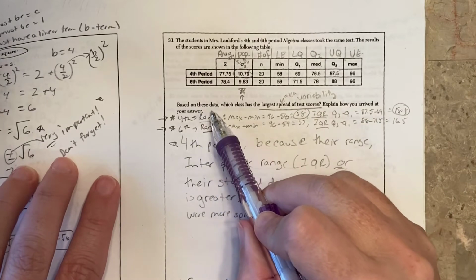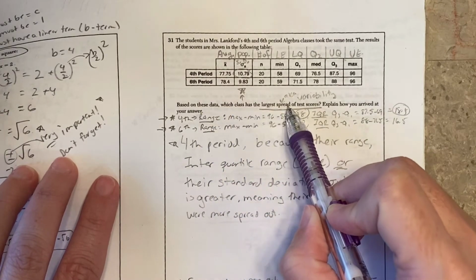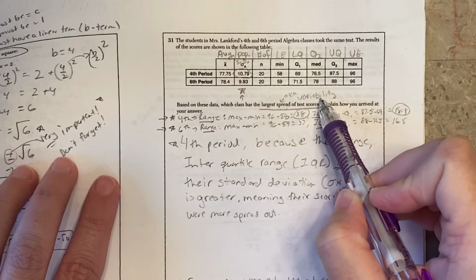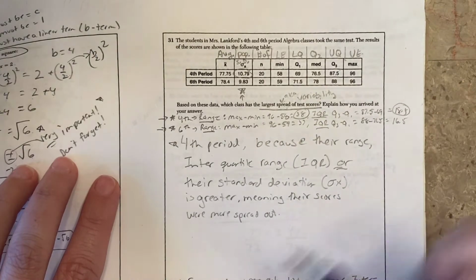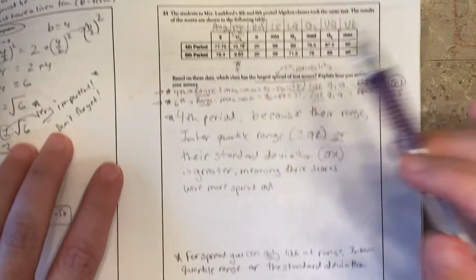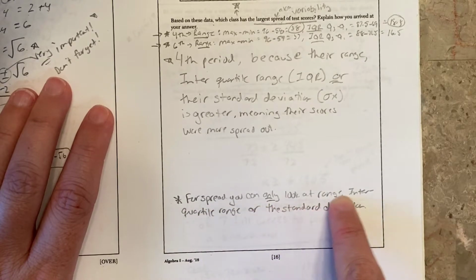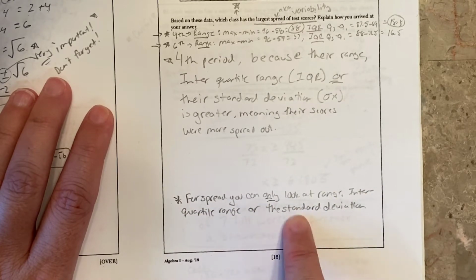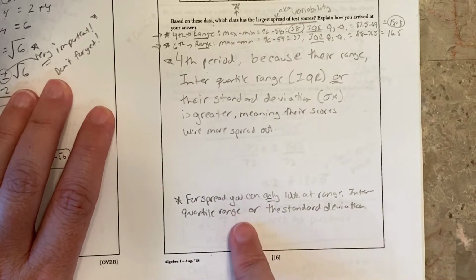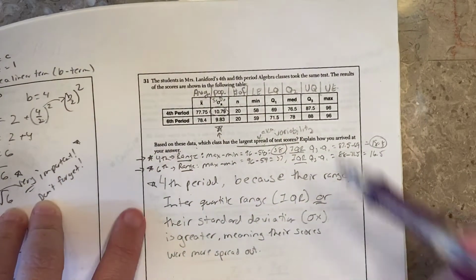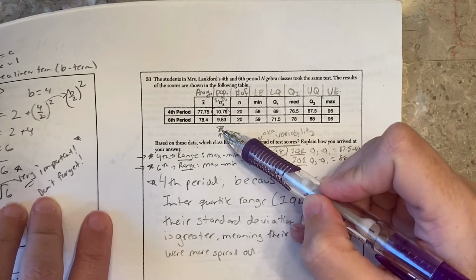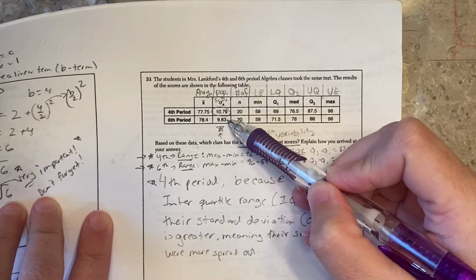So it says, based on the data, which class has the largest spread? Remember, spread is variability. And you've done these kinds of questions before. So explain how you arrived at your answer. So I want to just point to this first. It says for spread, you can only look at the range, interquartile range, or the standard deviation. So only one of those 3 things will help you out. And I kind of showed it by the stars. So here's my standard deviation. 4th is larger than 6.